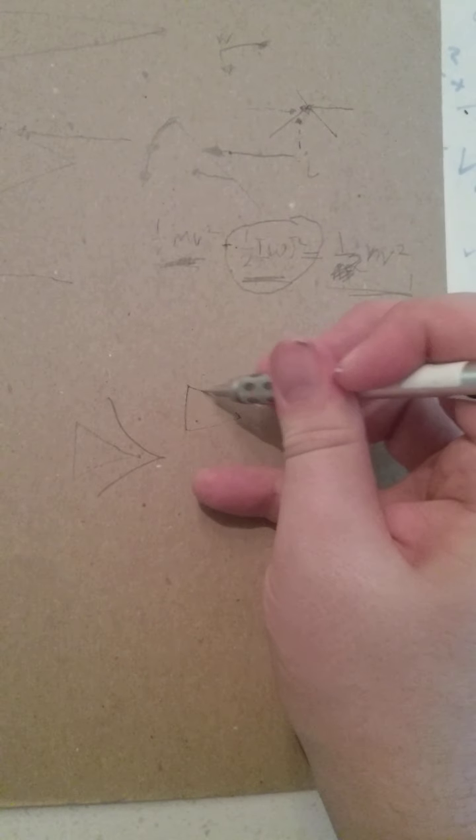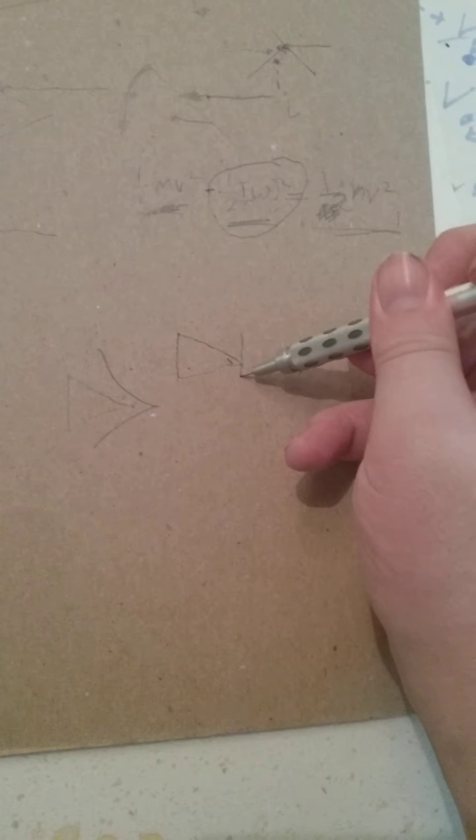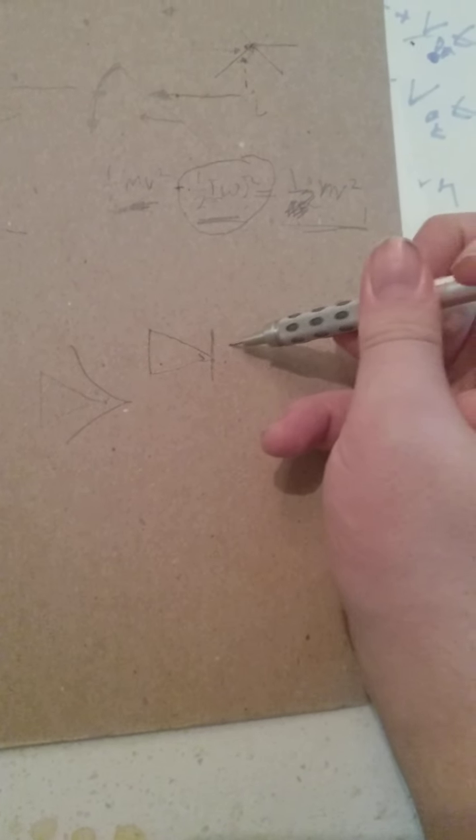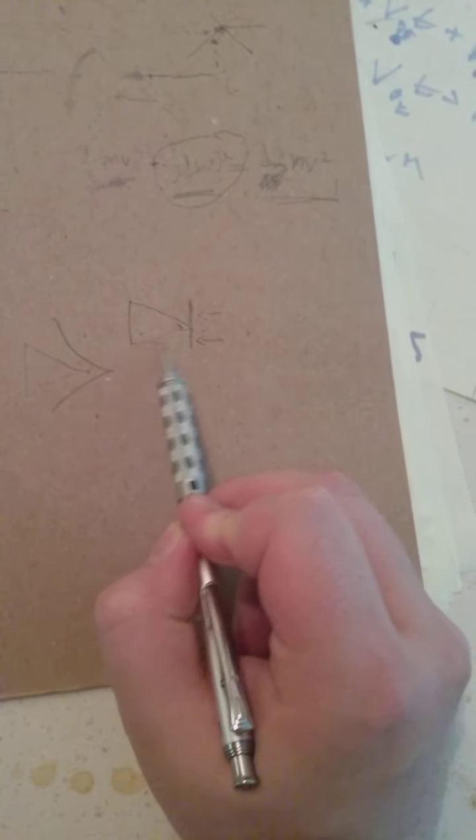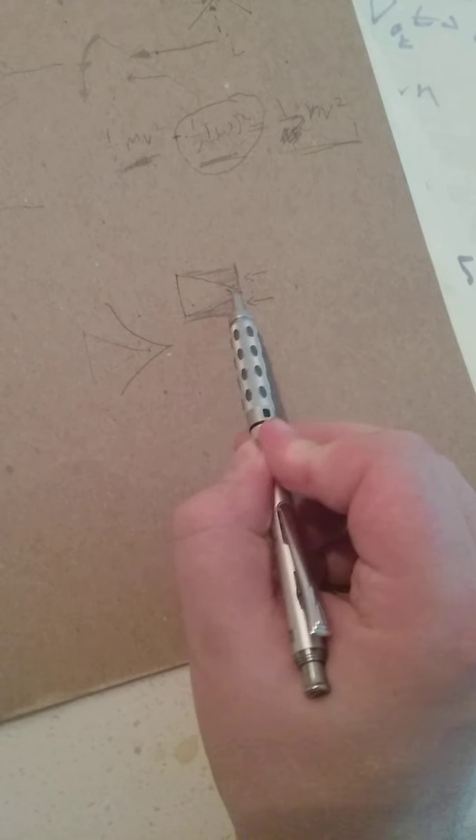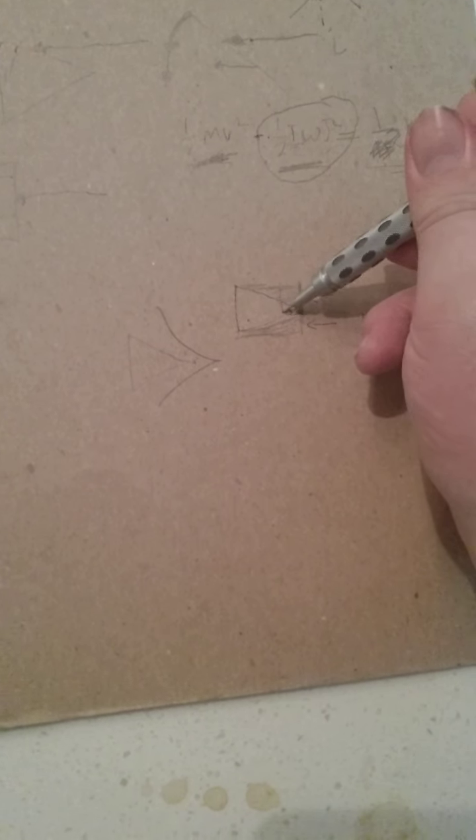The reality is if I have a nose like this, the area that is being struck by the air, the area of contact, is equivalent regardless of how pointy the object is. Right? So here we have the cross section of the contact. If I take away this cone, the cross section of the contact is the same.